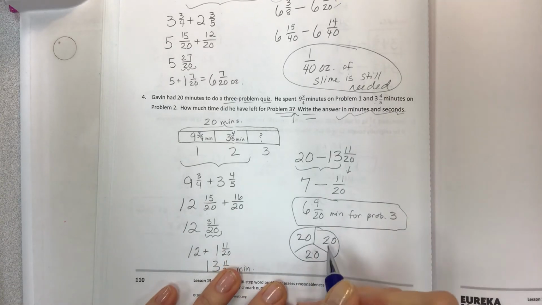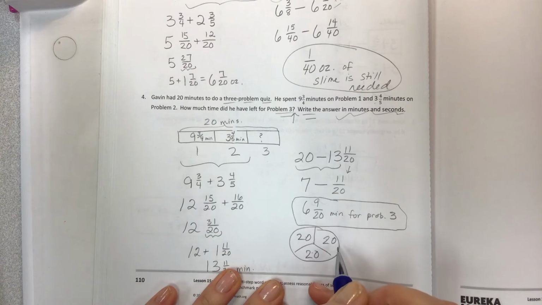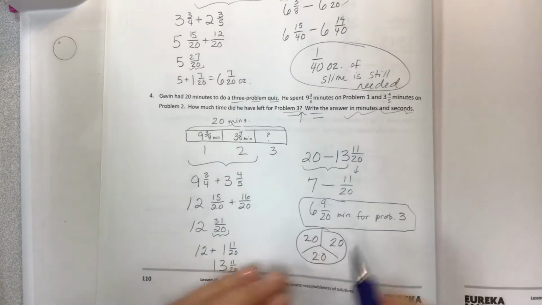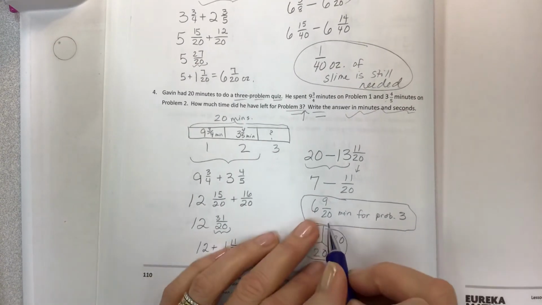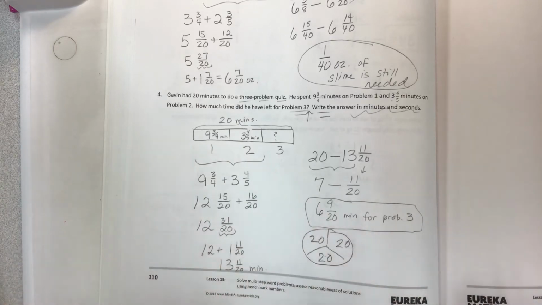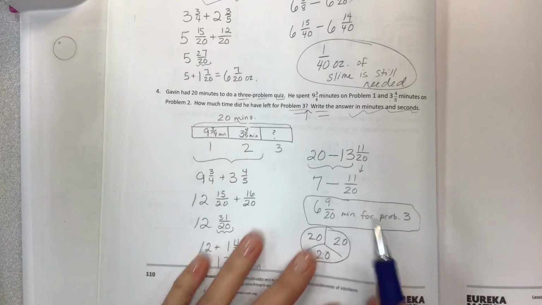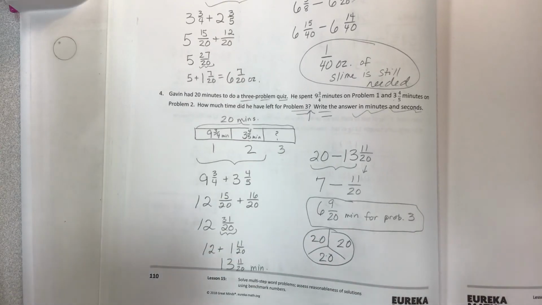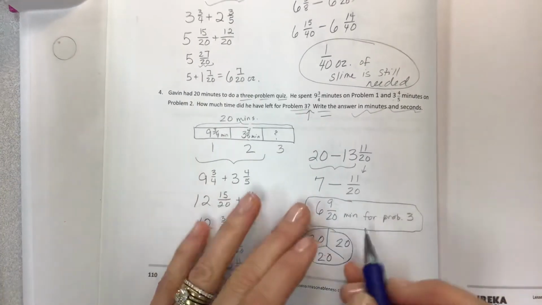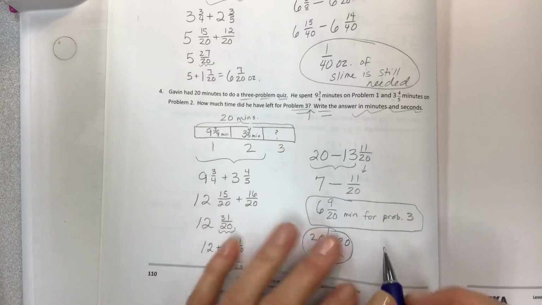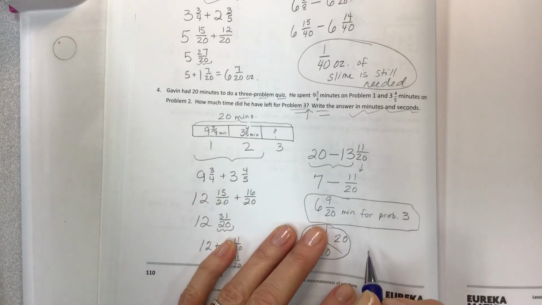Okay, so if I have 3 parts to make 60, then it's like you're scaling it up. Normally we're scaling it down, but we want to scale this up to show the minutes and seconds. So you need to change it so that it's 60 on the bottom.